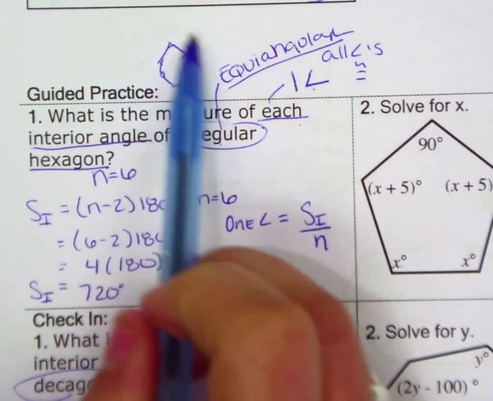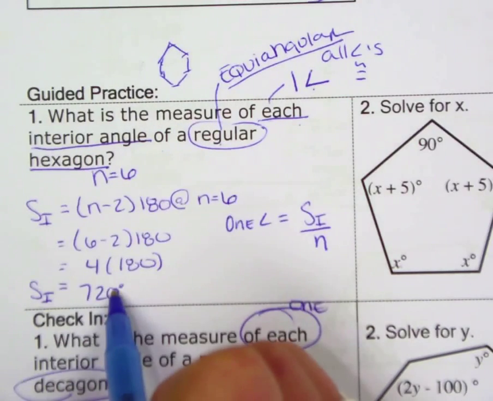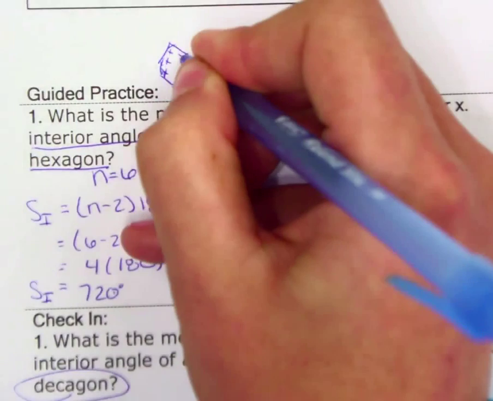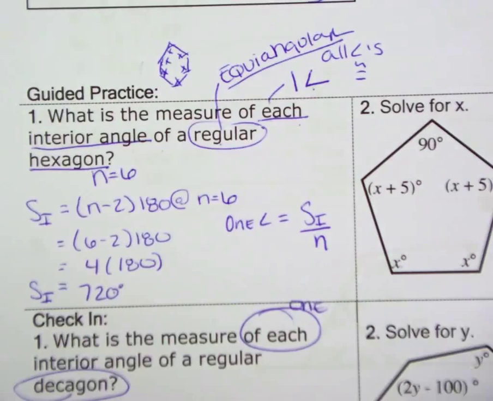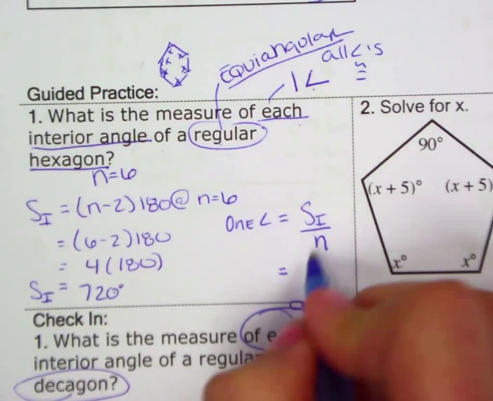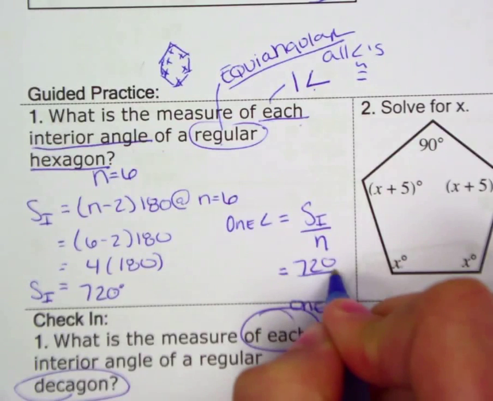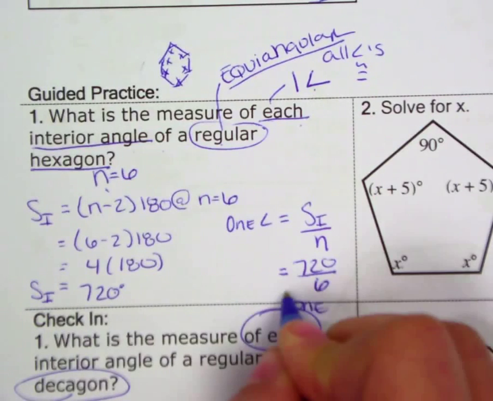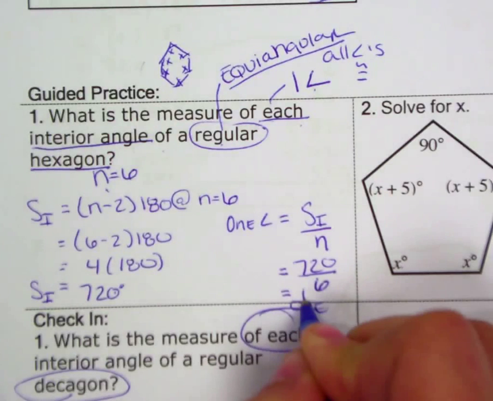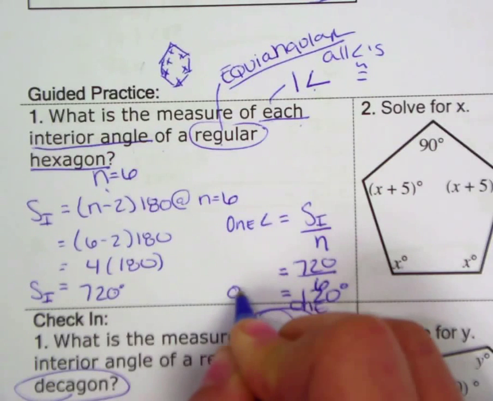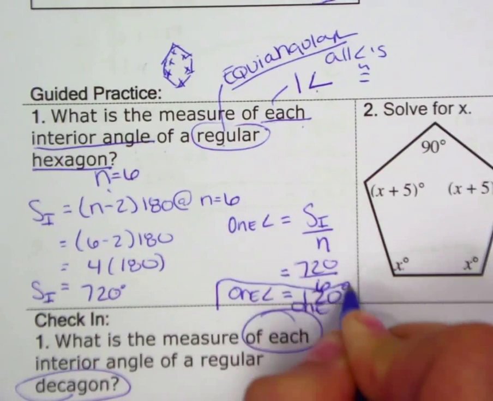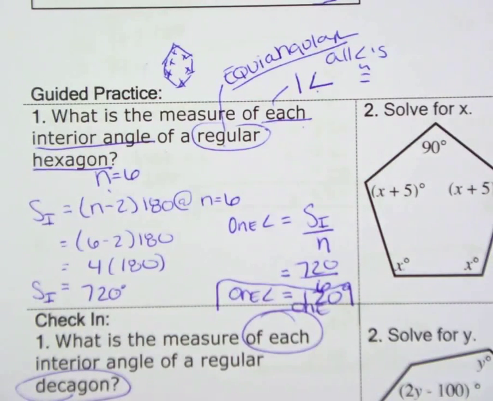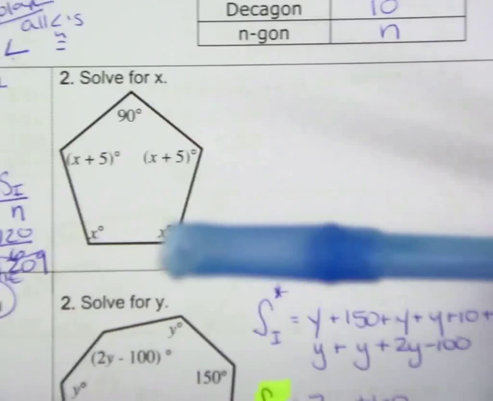Because if we know that all of these add to 720 and each of them is congruent, then we can just divide by how many angles there are, and that will give us one angle. So the sum was 720, and we're going to divide that by the number of sides, which is 6. And 720 divided by 6, you can do the math, I already did it, is 120. So one angle will equal 120 degrees. Okay, watch that again if that was a little bit confusing.